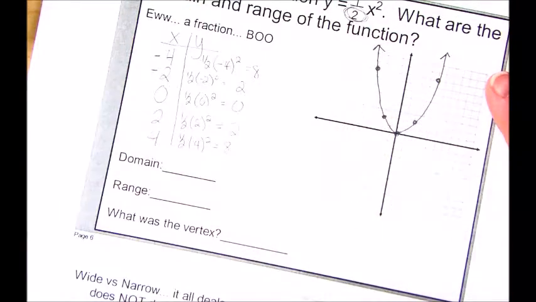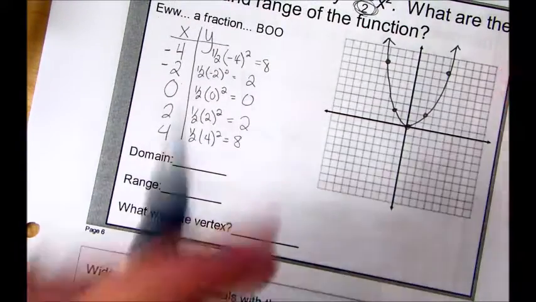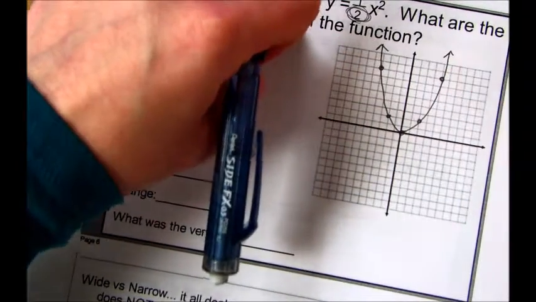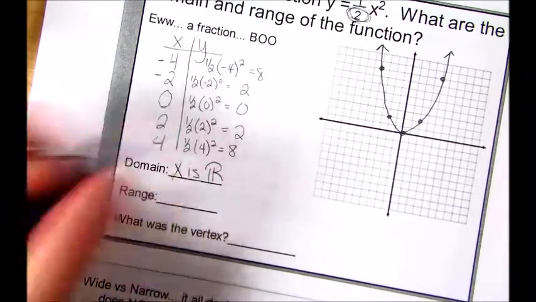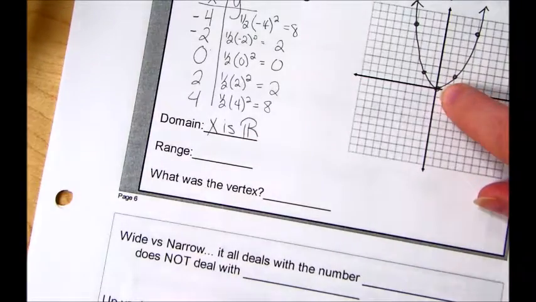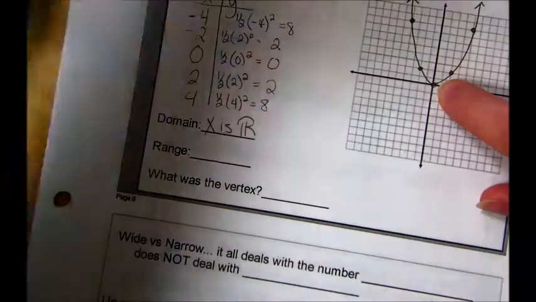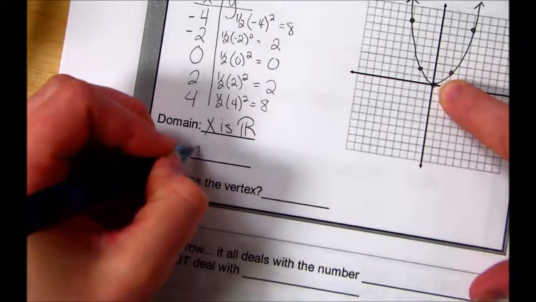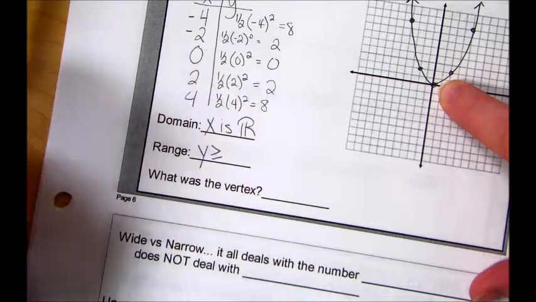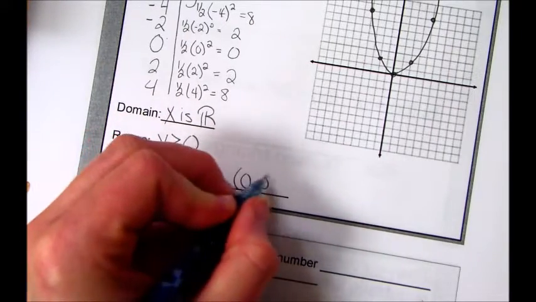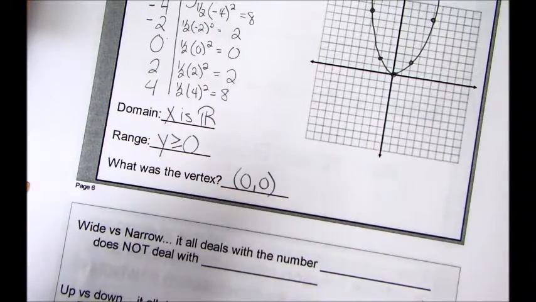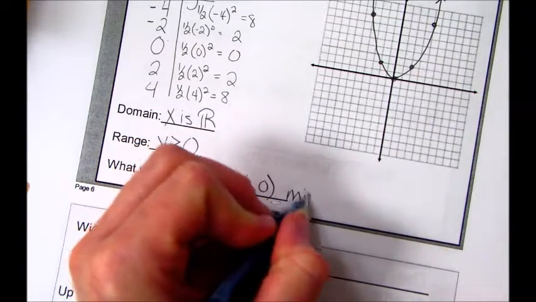Okay? The domain, well, you see how it's going forever left and forever right? That means x is all real numbers. Do you see how this time it starts at 0 again, but this time it goes up from 0? So y is greater than or equal to 0 because it's going up. What is the vertex? Well, 0, 0. Tomorrow the vertex will change, but today the vertex is 0, 0. And I know it doesn't ask for it, but you see how it's a bottom point? It is a minimum.